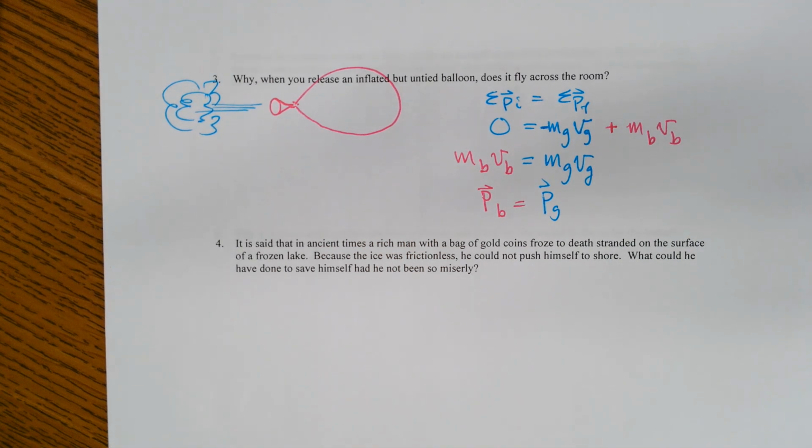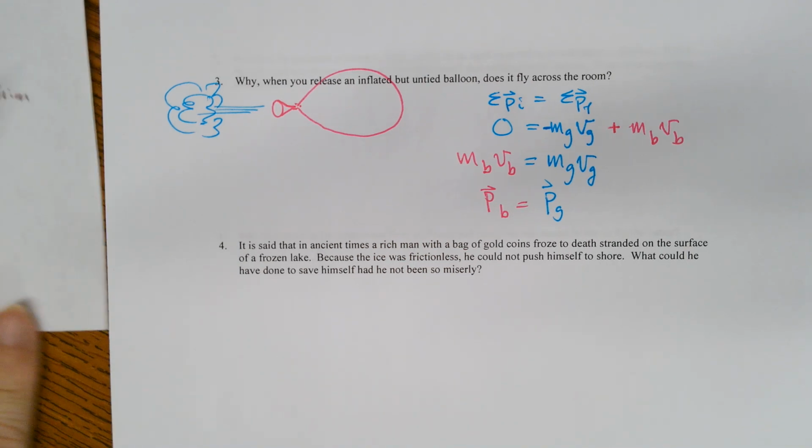All right. Number 4. It is said that in ancient times, a rich man with a bag of gold coins froze to death, stranded on the surface of a frozen lake. What a poor man. Because the ice was frictionless, he could not push himself to the shore. What could he have done to save himself had he not been so miserly? What should he have done? Zach?